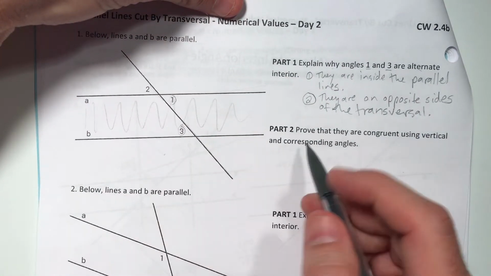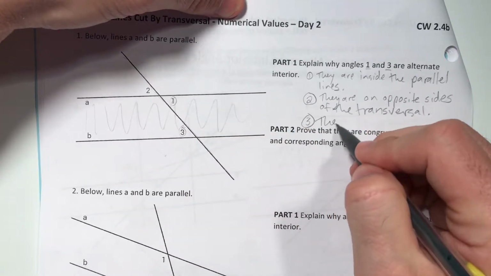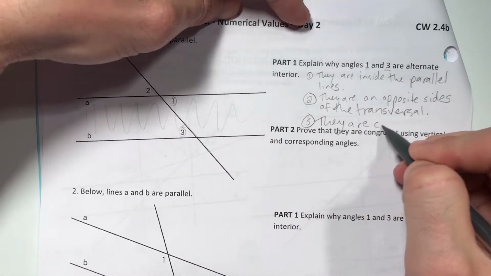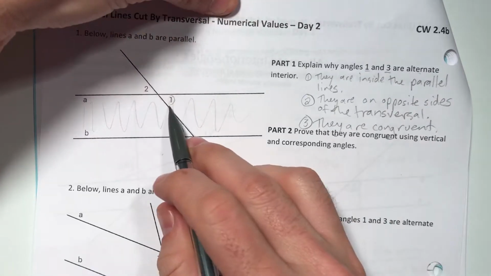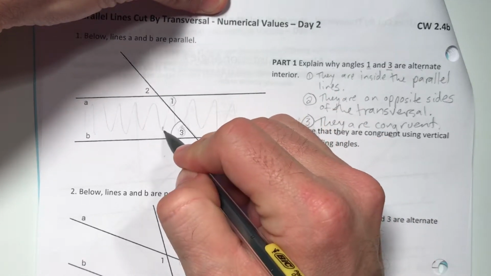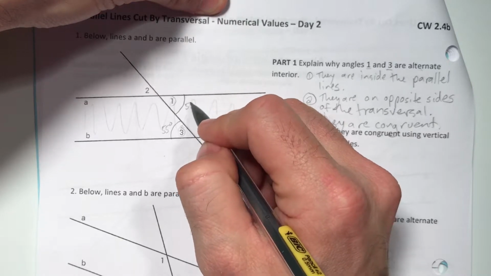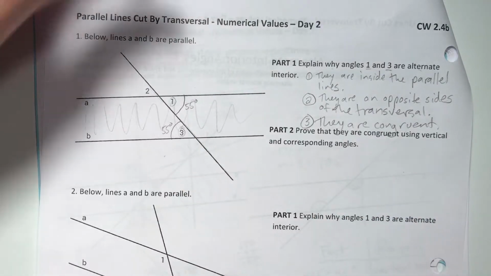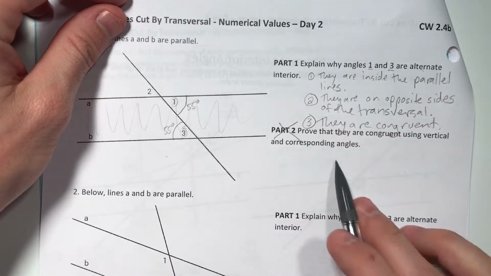And 3, the third reason is they are congruent, which means they are the same size, right? Like, for instance, if this one is 55, so is this one. Okay, they are congruent. Okay, so those are the 3 reasons. Cross out part 2. We're not going to do that.